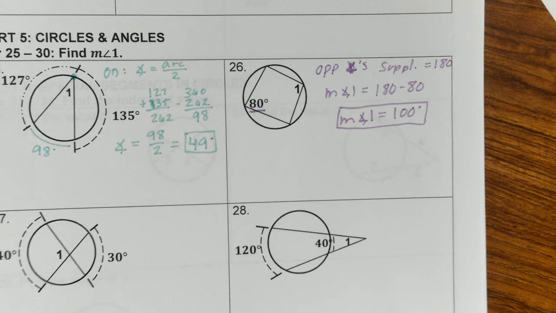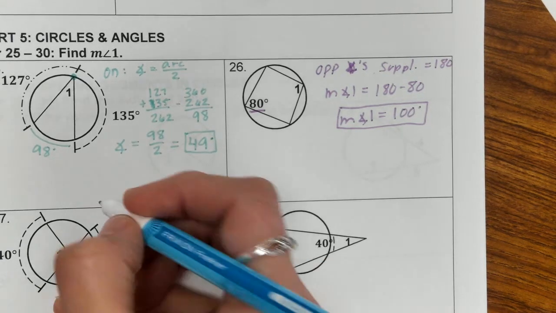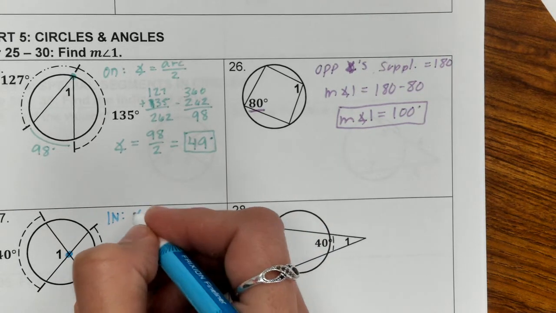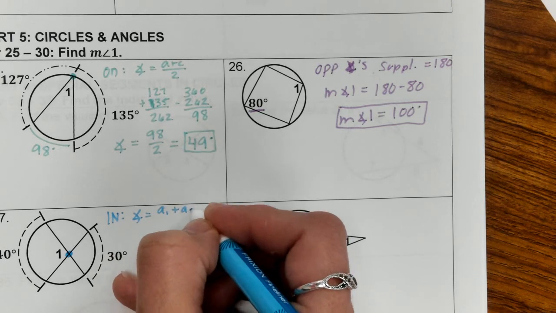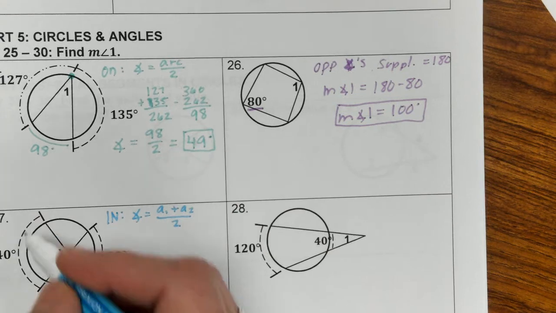The next problem here, number 27, where is that angle located? Or that vertex, sorry. The vertex is in the circle. So the formula for this is that your angle is equal to arc 1 plus arc 2, all divided by 2. So we have our two arcs.